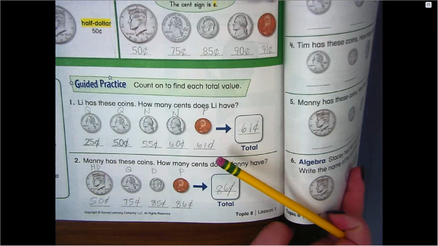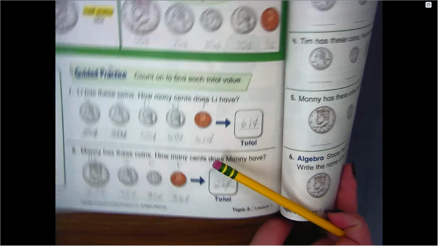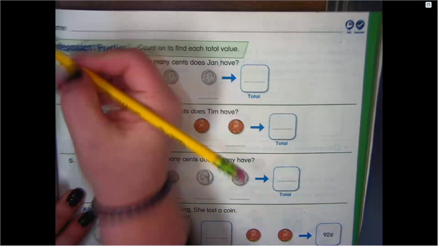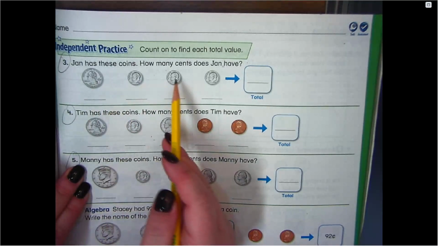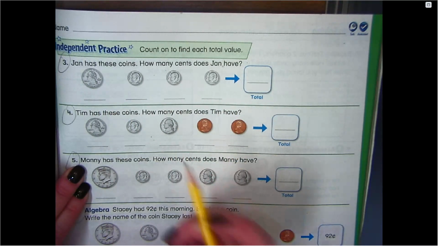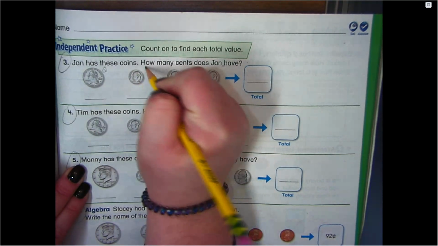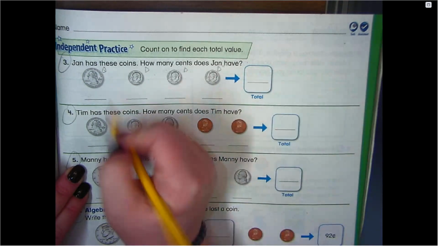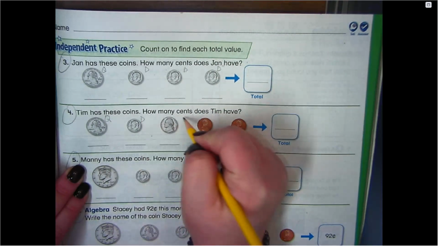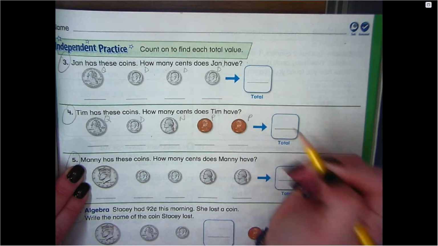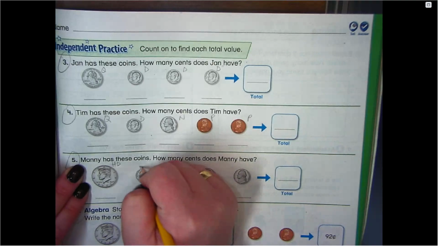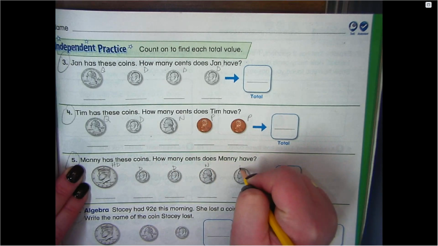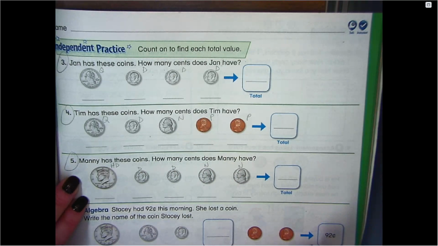Now, I want you to work on this next page, 3, 4, 5, 6, on your own. If it helps you, take the time to label the coins first, and then move on from there. We have quarter, dime, dime, dime, quarter, dime, nickel, penny, penny. I'll give you the hint here. This is a 50 cent piece, dime, dime, nickel, nickel, and I'll let you do the last one on your own.